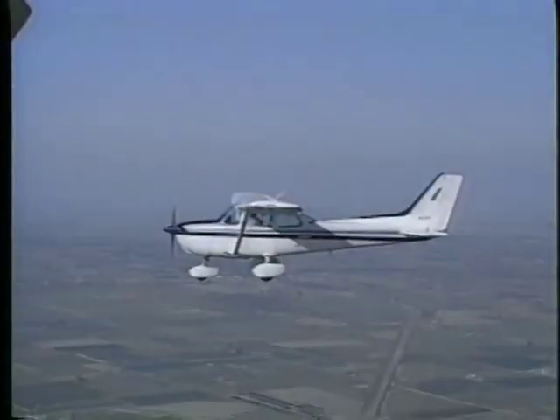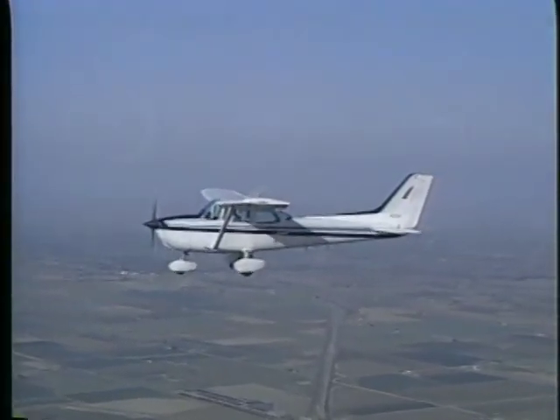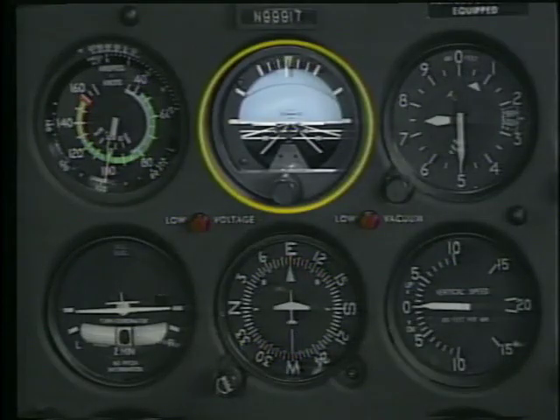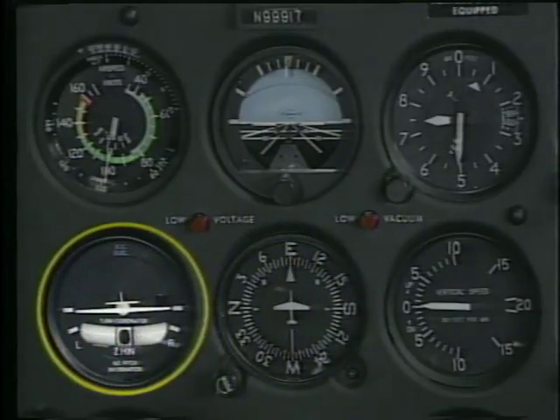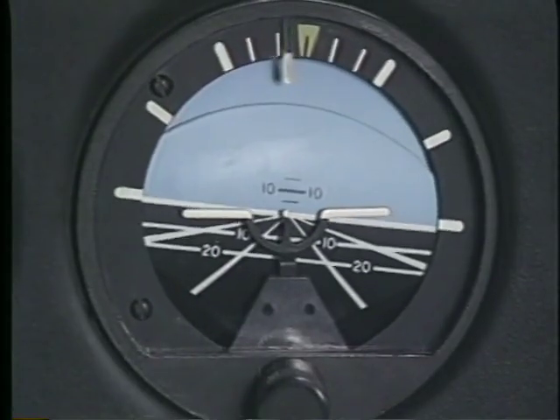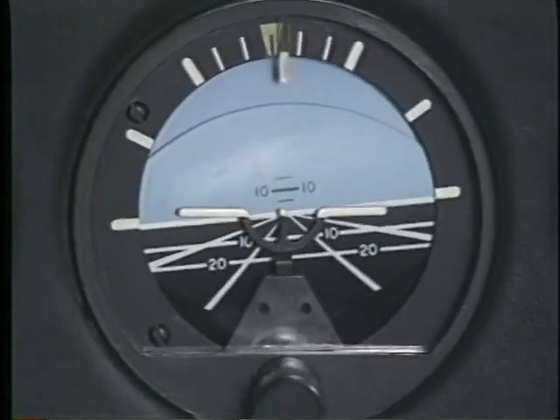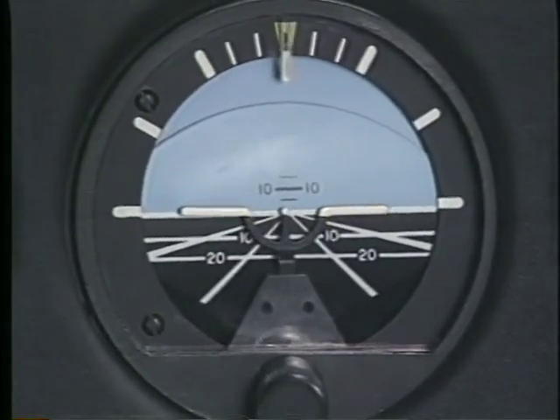Let's look now at the other half of straight and level flight, maintaining a constant heading. The instruments used for bank control are the attitude indicator, heading indicator, and turn coordinator. The attitude indicator instantly shows any change in bank and gives a general picture of bank attitude. If you bank to the left or to the right, you get a direct indication of the movement on the attitude indicator.